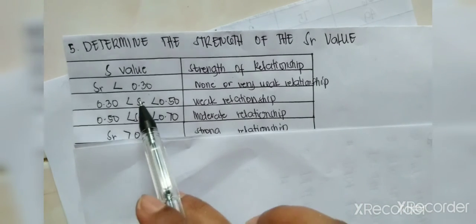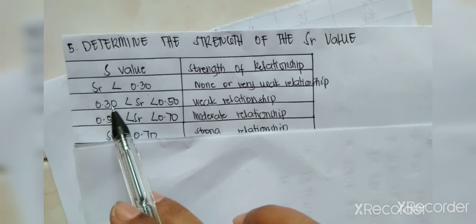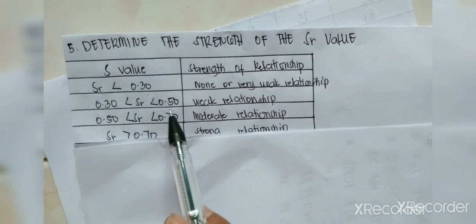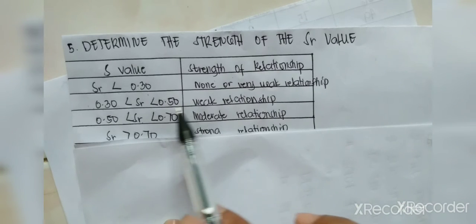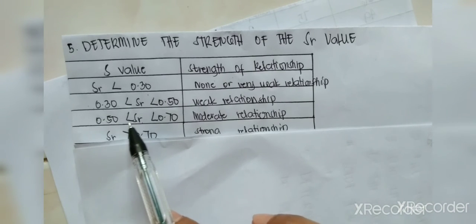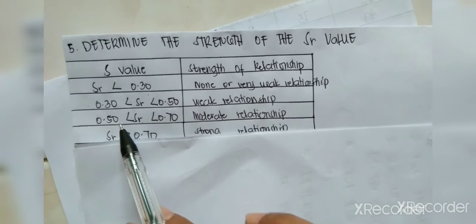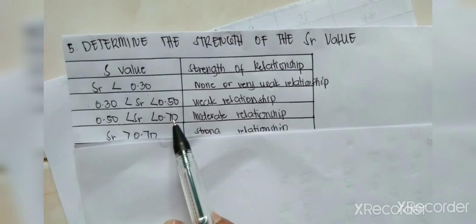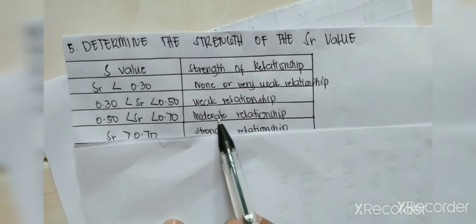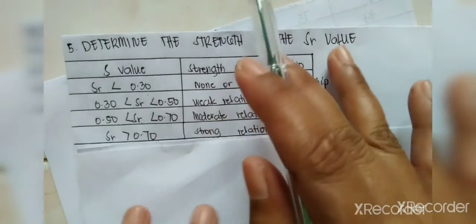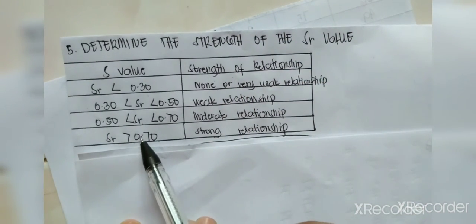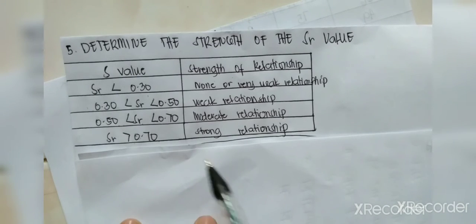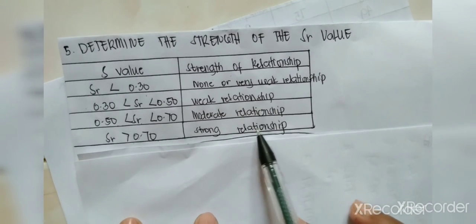From 0.30 to 0.50, it means weak relationship. From 0.50 to 0.70, it means moderate relationship. And if r sub s is greater than 0.70, it means we have a strong relationship.